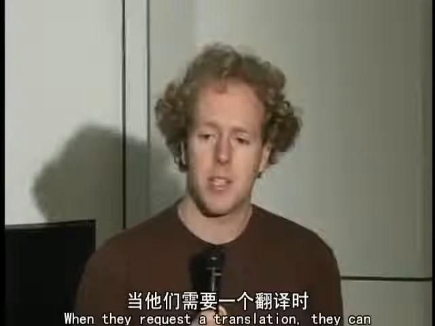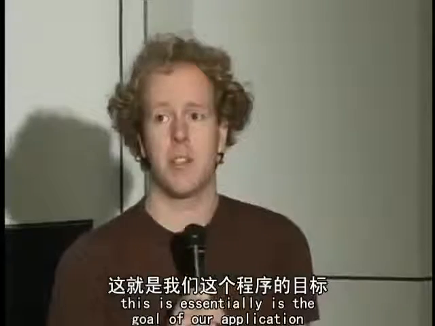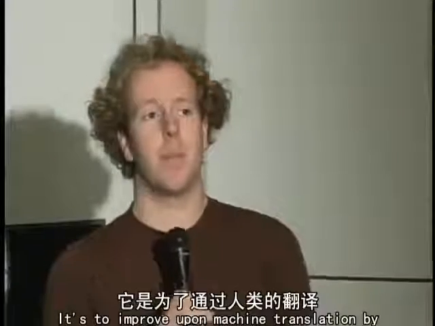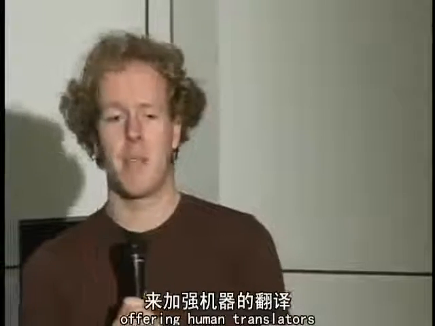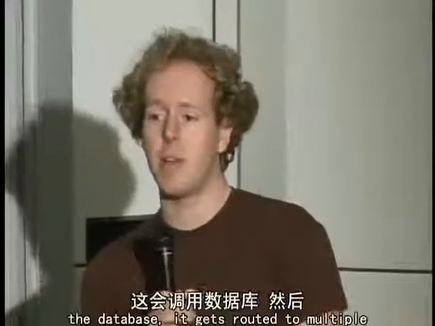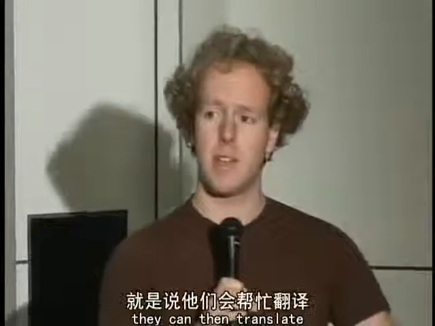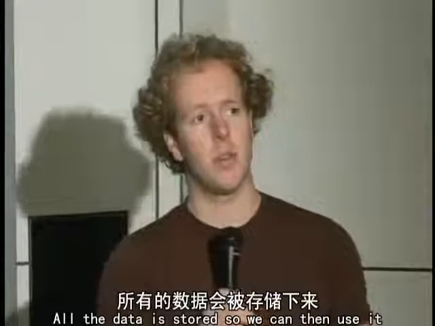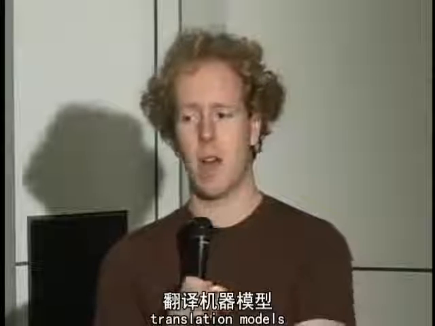When they request a translation, they can put in context or nuance that wouldn't be able to be handled by machine translation. This essentially is the goal of our application, to improve upon machine translation by offering real human translators. When a user makes a query, it gets sent to the database, it gets routed to multiple appropriate other users whose linguistic abilities mean that they can then translate. All the data is stored so we can then use it later for building machine translation models.